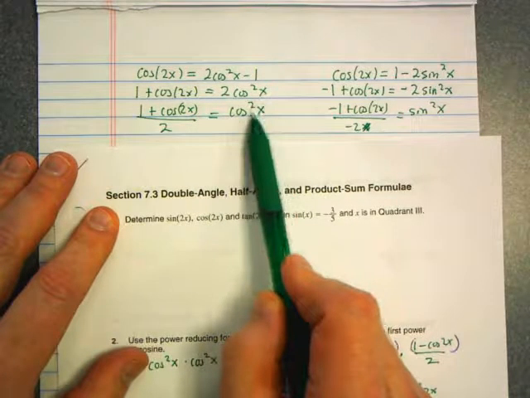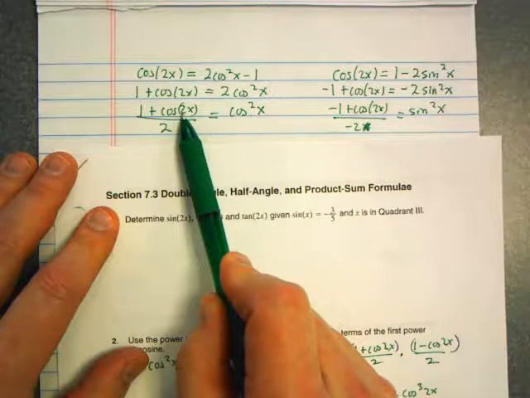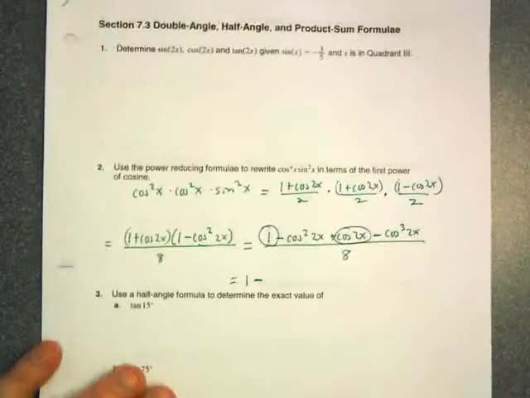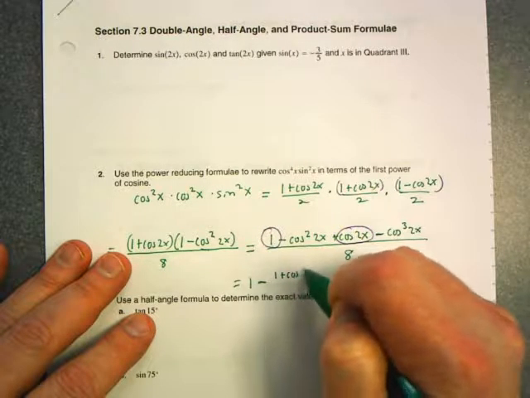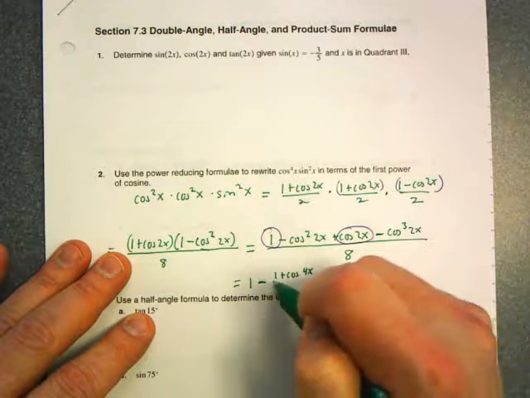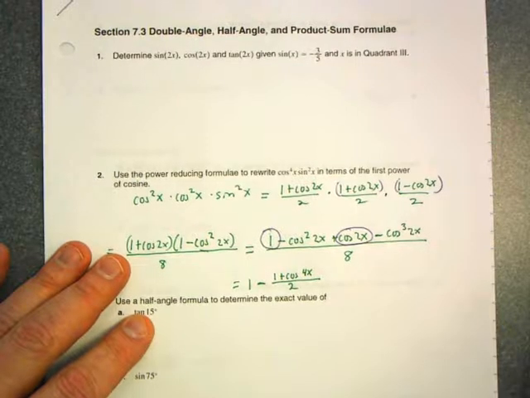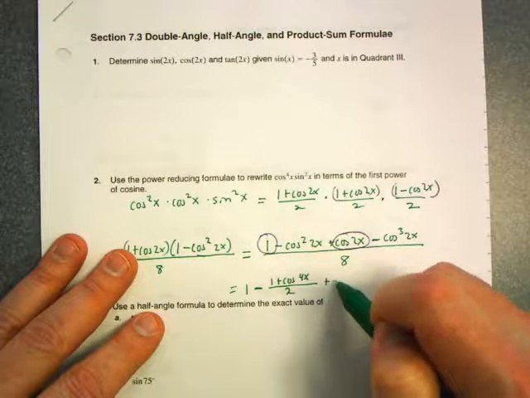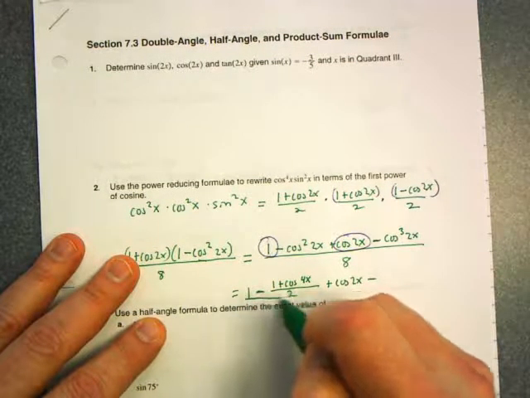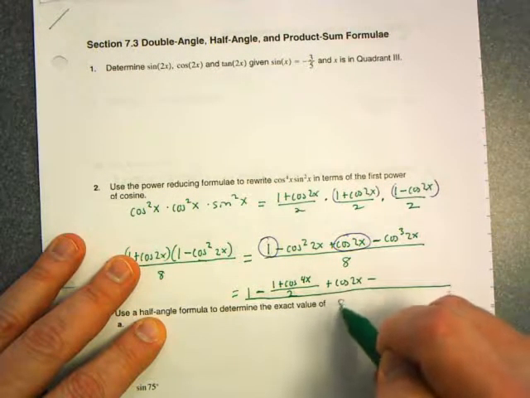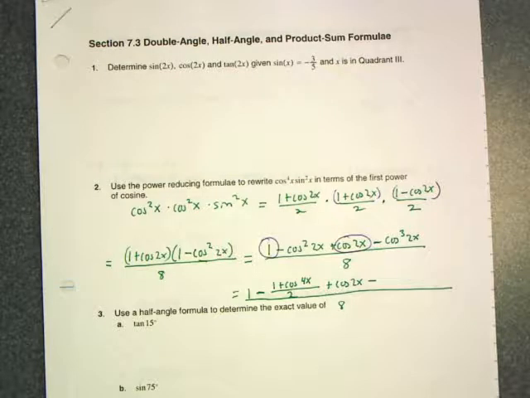Except I already have a 2x here, so when I multiply by 2, that gives me a 4x. Similar to what we did last time. So this is going to be 1 plus cosine 4x over 2 plus cosine 2x minus something, and then the whole shebang still gets divided by 8.